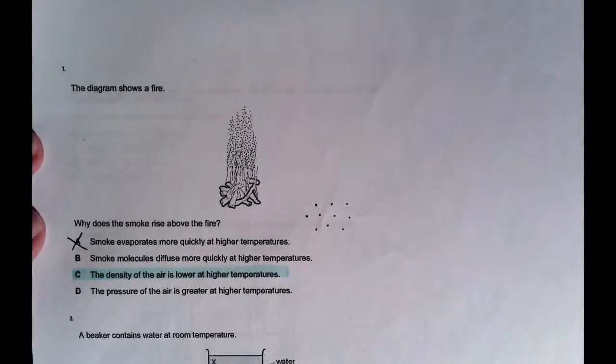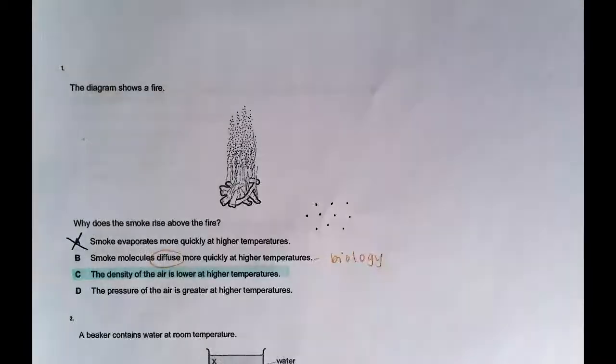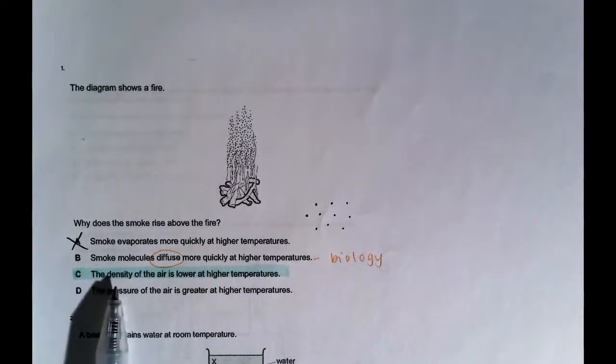Okay, now a lot of people chose B. Now the word diffuse, which you can see here, is really a term that we mostly use in biology. Okay, so diffusion is something that you often look at in biology, and we're not looking at diffusion. Okay, so we're not looking at smoke molecules crossing a barrier here. We are looking at density changes because we have a convection current.